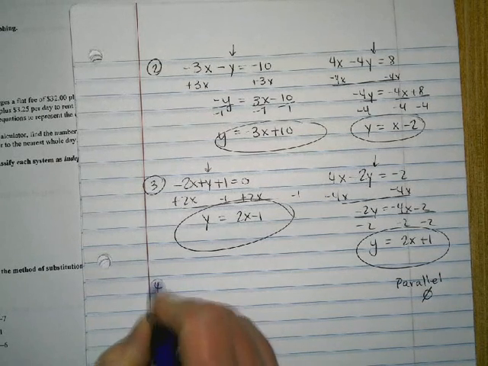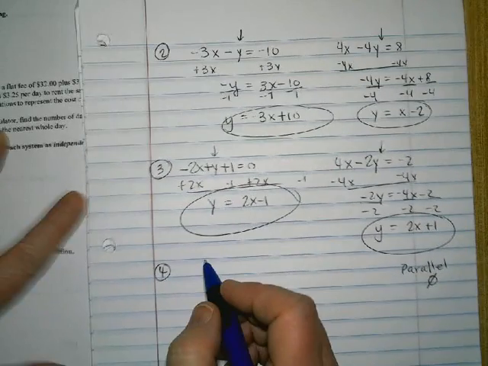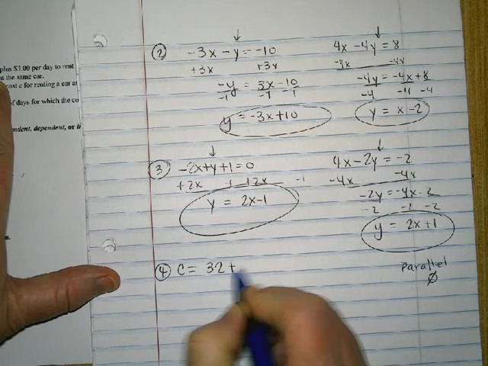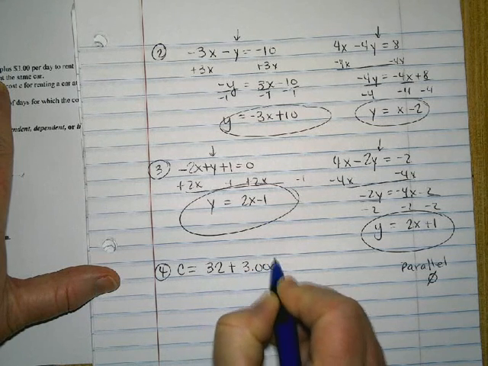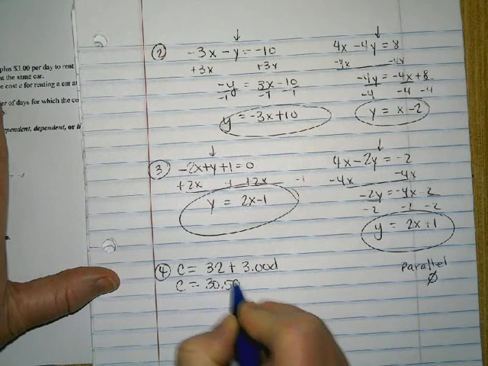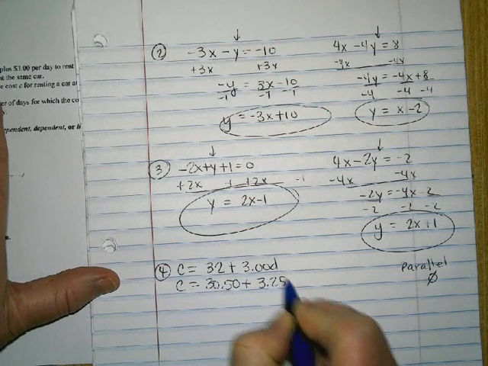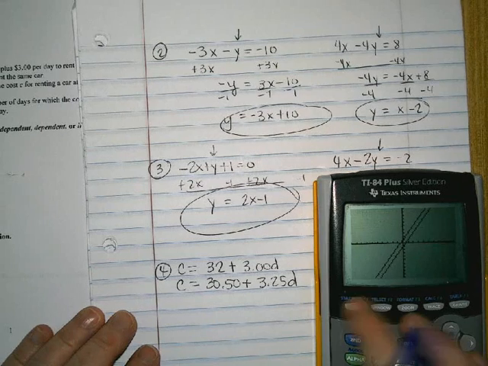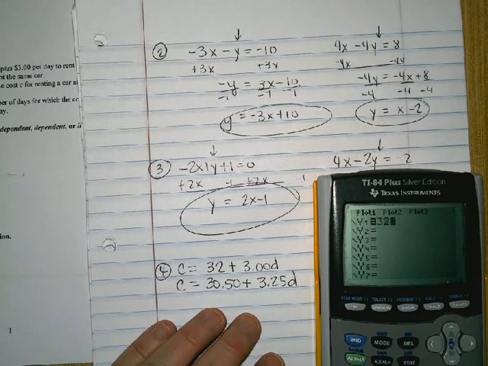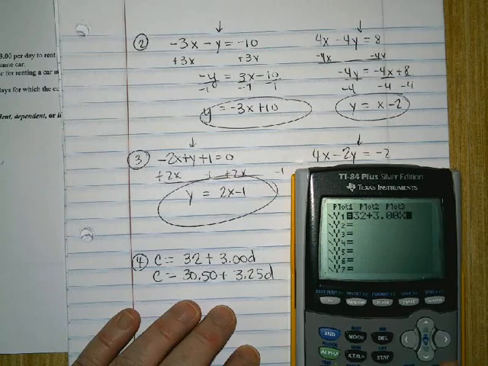Number 4, the rental car. We did this one together yesterday. Cost is equal to $32 plus $3 per day. Our cost is equal to $30.50 plus $3.25 per day. And you can put that in your calculator as well: 32 plus 3 times x, and 30.50 plus 3.25 times x.